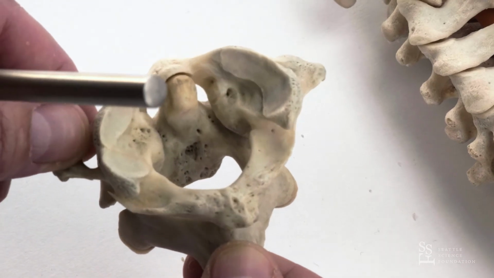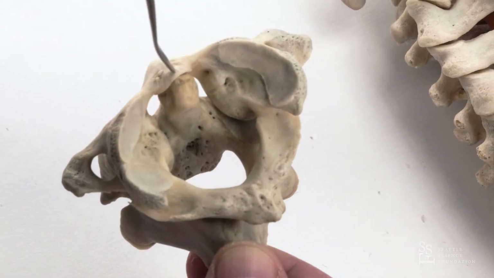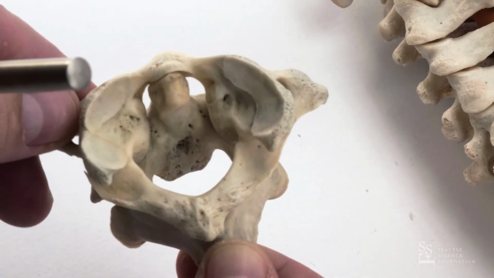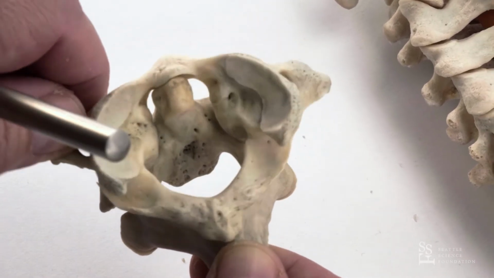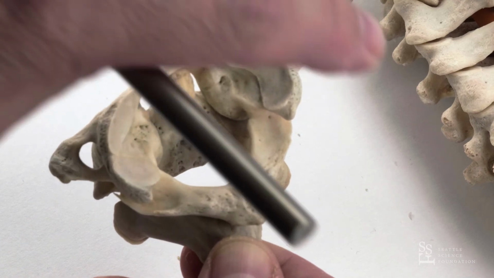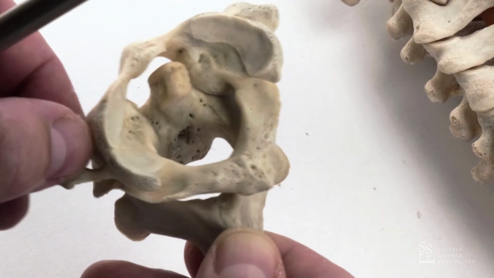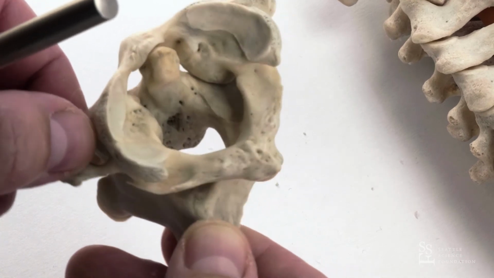You also see that by having this relationship, this pivot around the dens and the anterior arch of C1, this allows the C1 to rotate, and with the cranium sitting above, allows some degree of the movement created when someone says no.